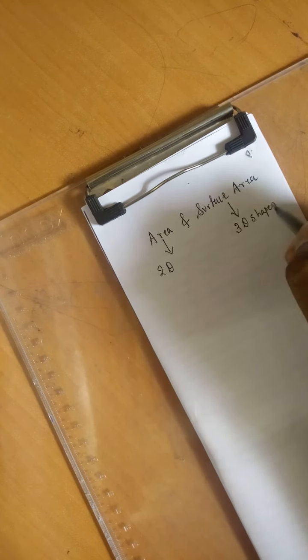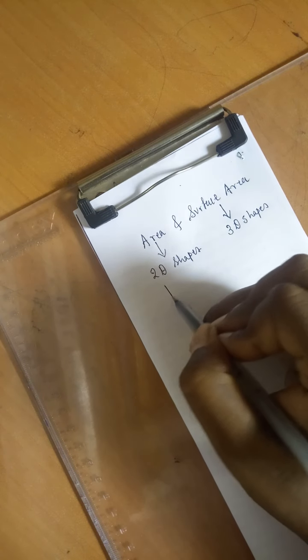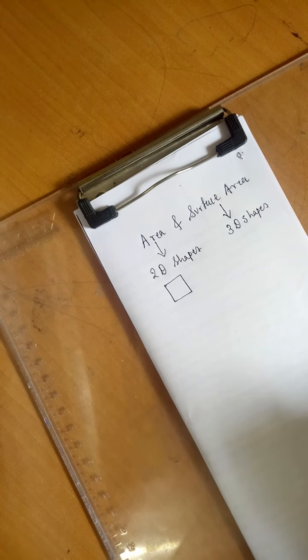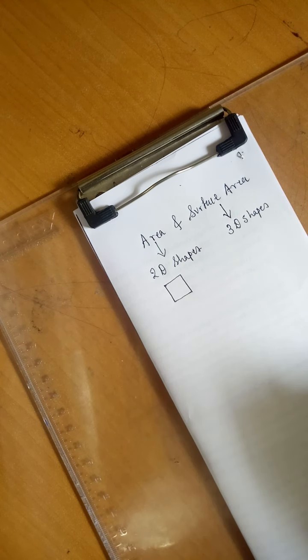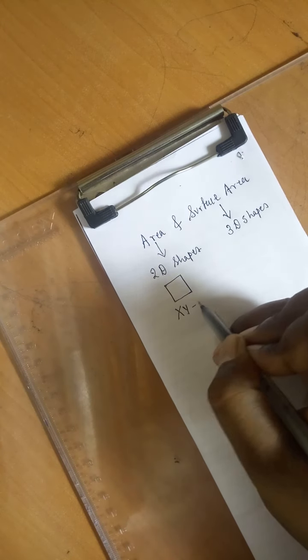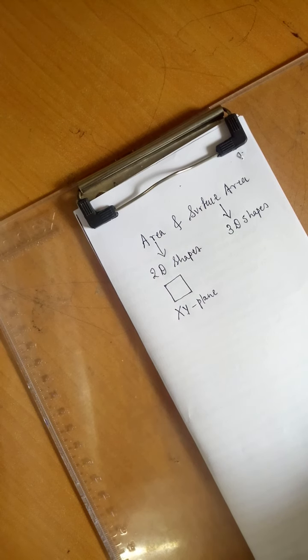Now when I say 2D and 3D, I hope you all know what is 2D and what is 3D. When we talk about any image, let's take, I'm drawing one square. This square is a 2D image which lies on the XY plane, or we can say the Cartesian plane.